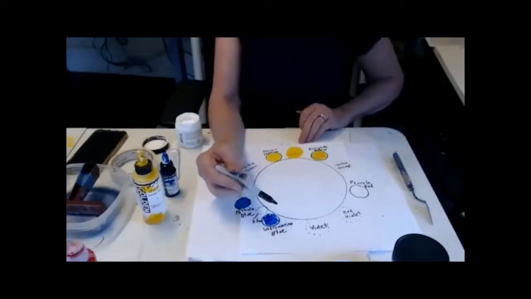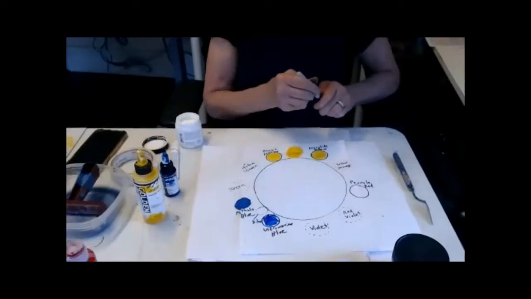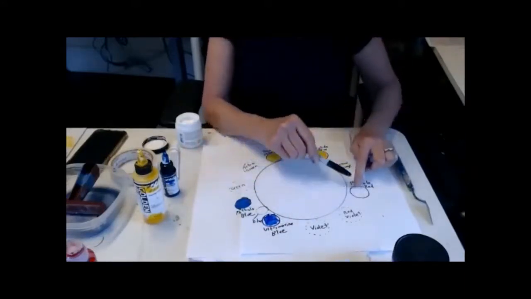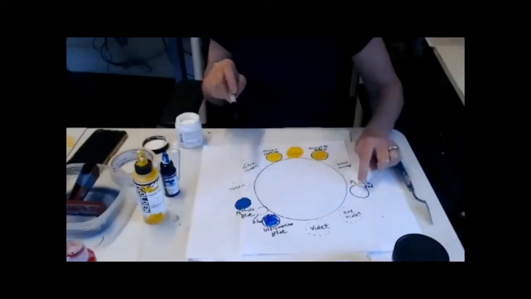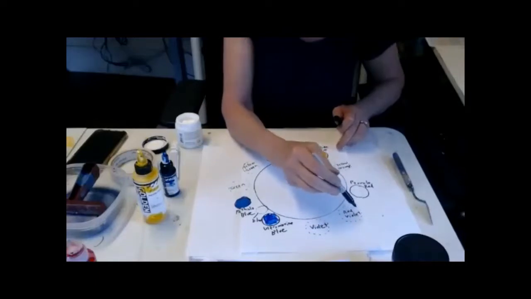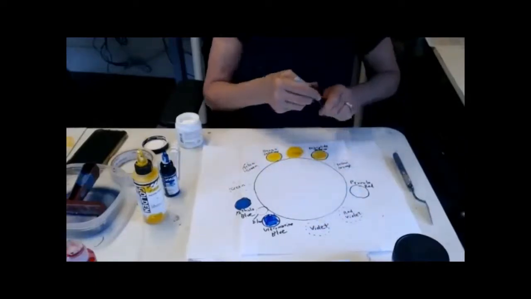Let's go to violet. So violet... Well, no, you know what? Let's not do that. Let's go back over here because I was talking about really using the colors that we have, the pigments.